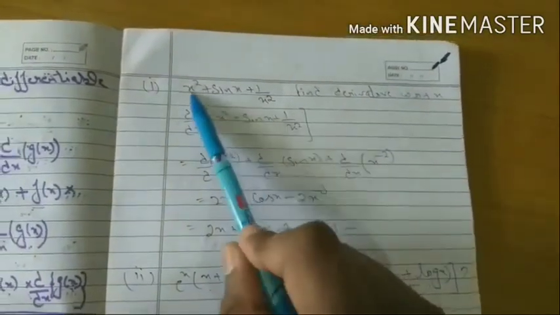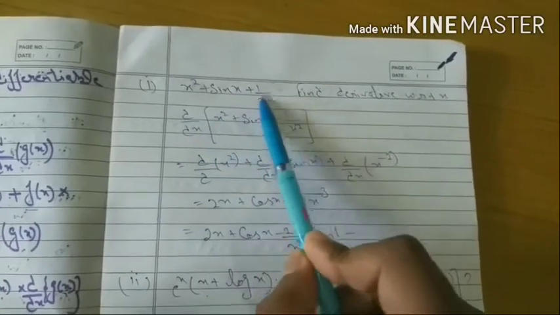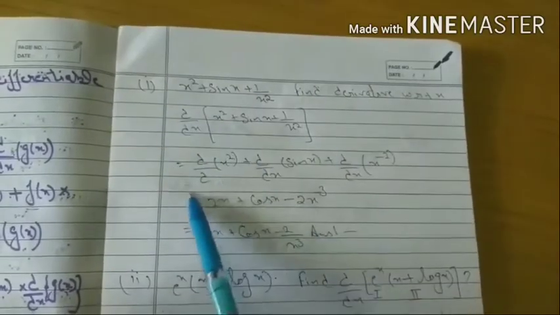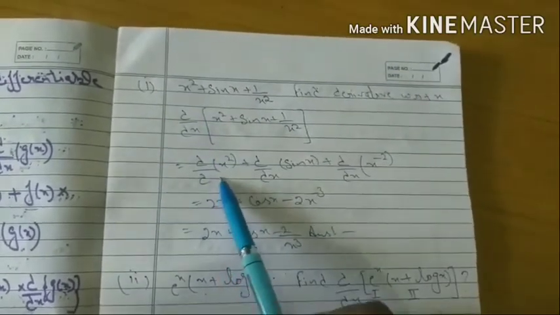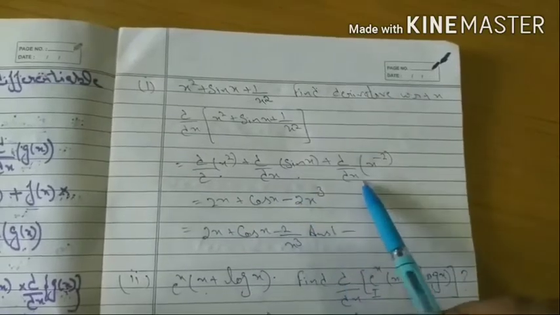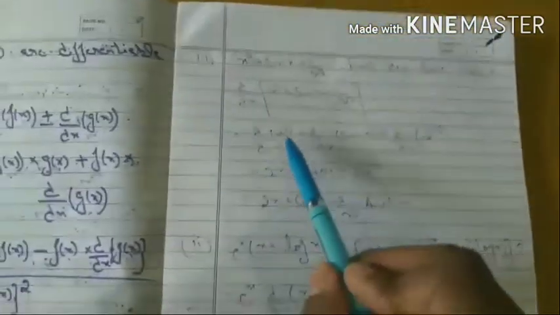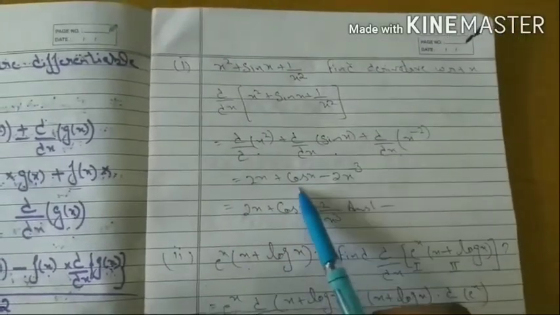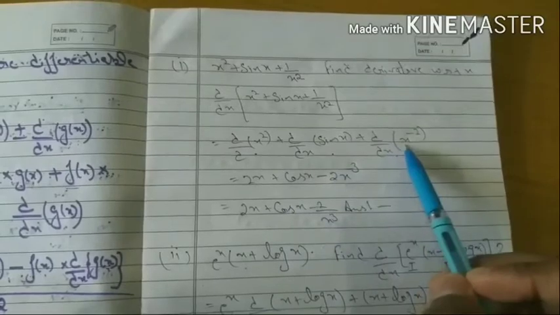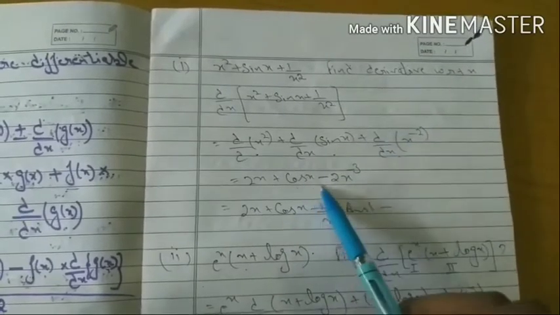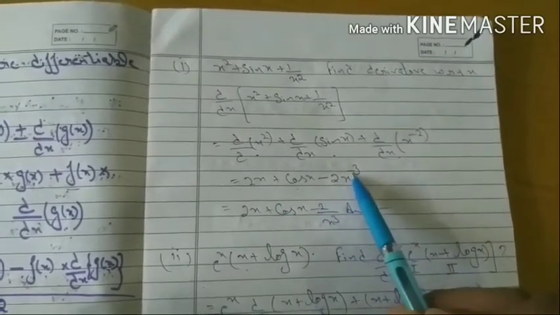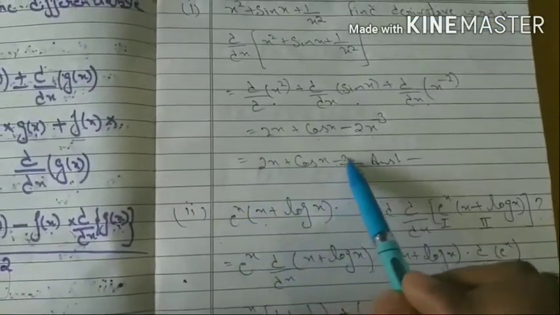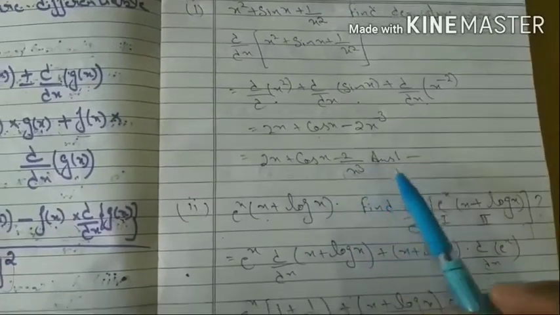The first question is x square plus sin x plus 1 by x square. The derivative of that function will be equal to the individual derivative of x square, sin x and x raised to power minus 2, and the derivative of x square will be equal to 2x. The derivative of sin x we all know will be equal to cos x, and the derivative of x raised to power minus 2 will be equal to minus 2 into x raised to power minus 3, and the result is 2x plus cos x minus 2 by x raised to power 3.